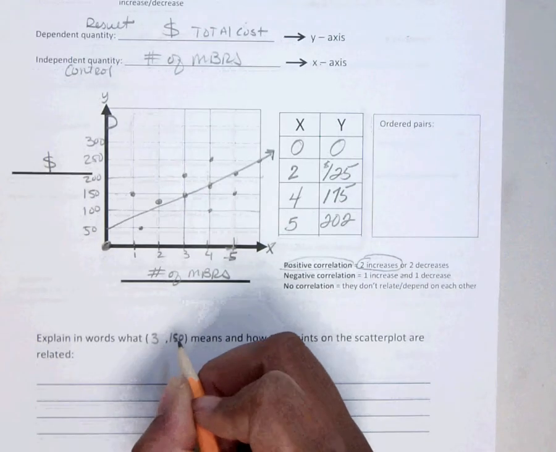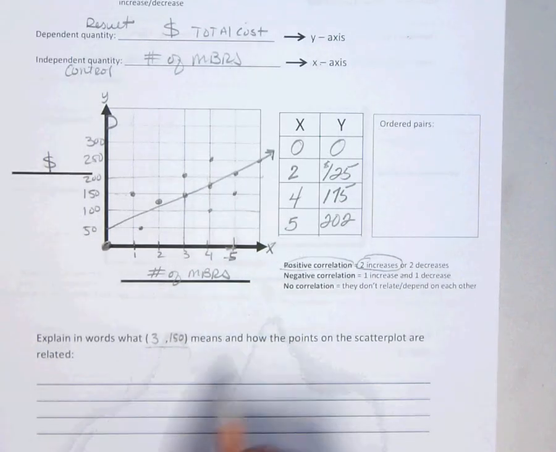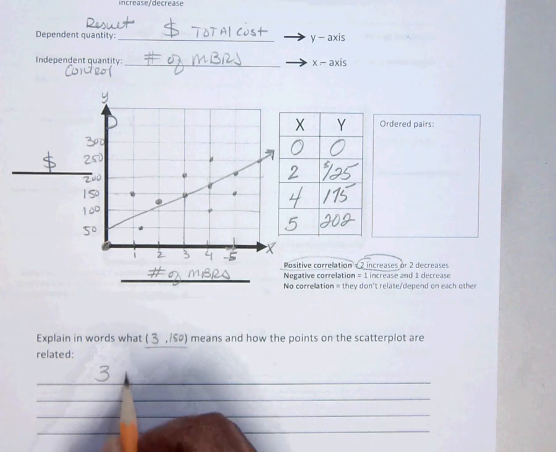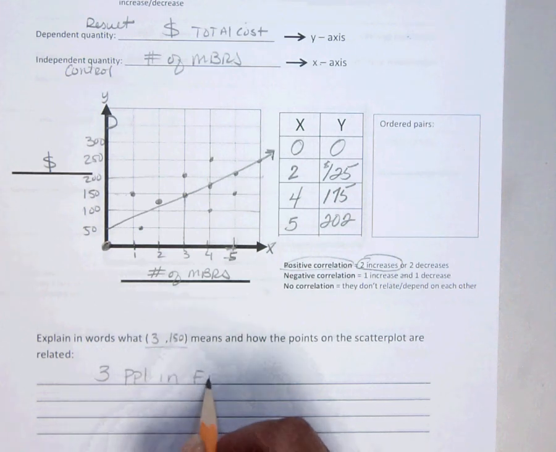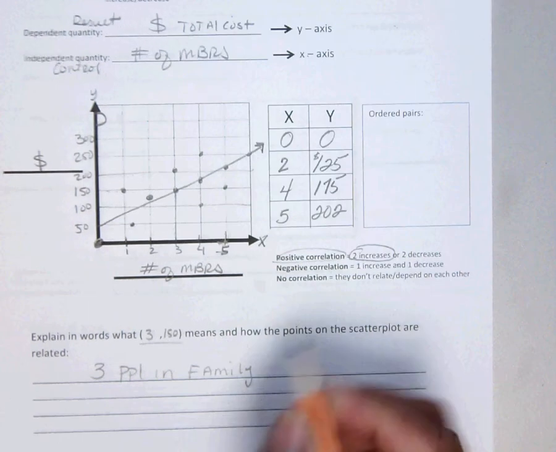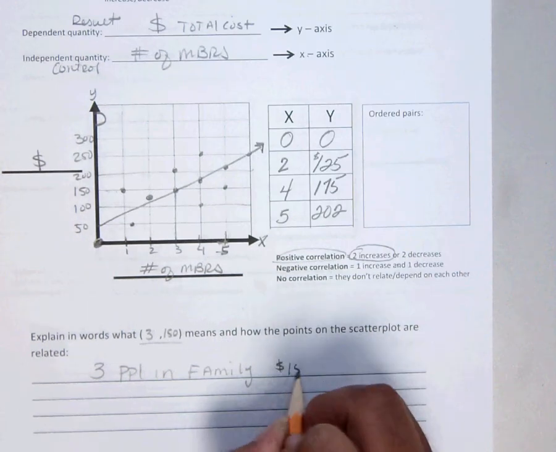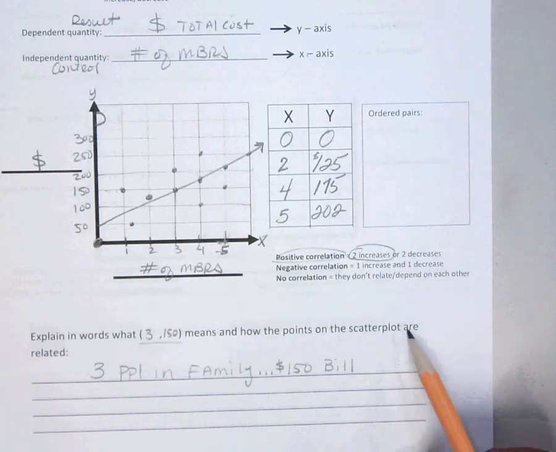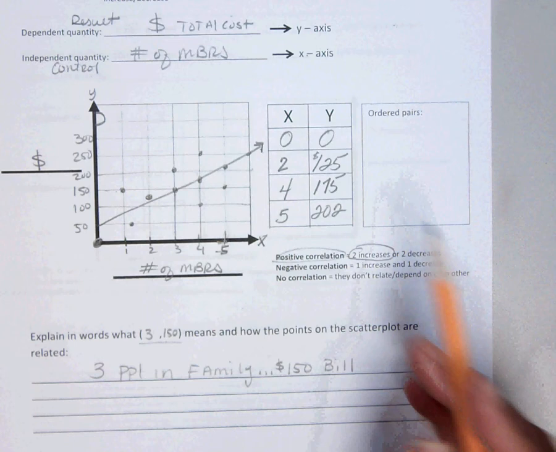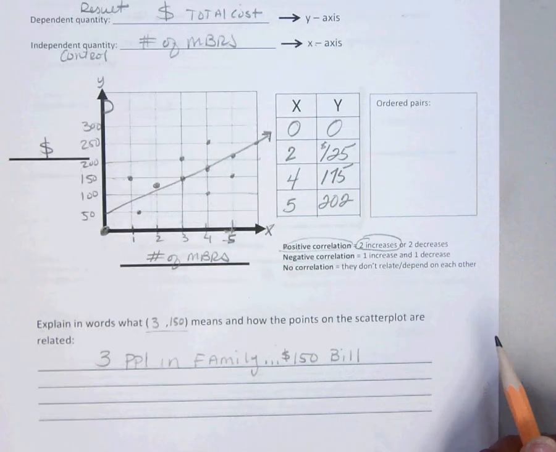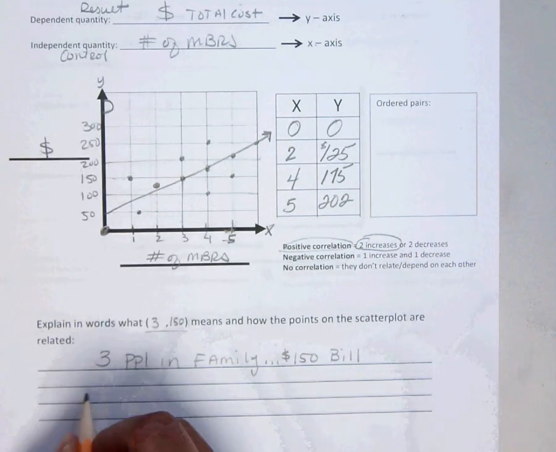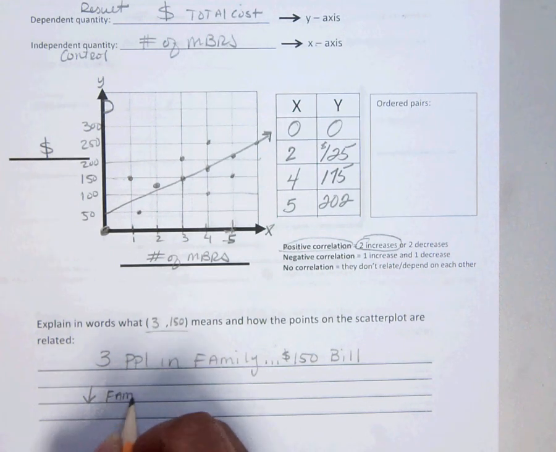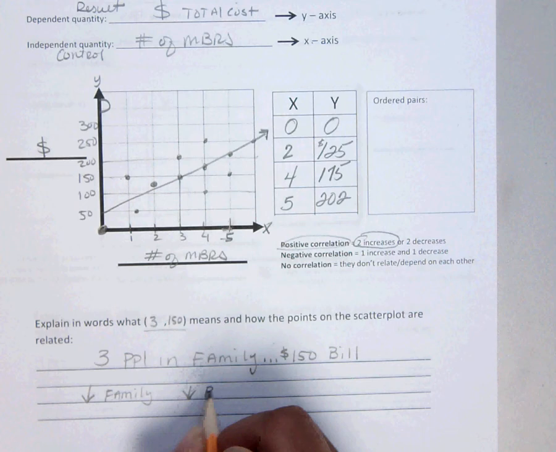So if I write 3 and 150 here, what does that really mean? It means when there are 3 people in the family, you're going to spend $150 on the grocery bill. And how are the points related? Well, the points are going to increase because this is positive. Not just that, but the points are also going to decrease because the smaller your family is, the smaller the bill is going to be.